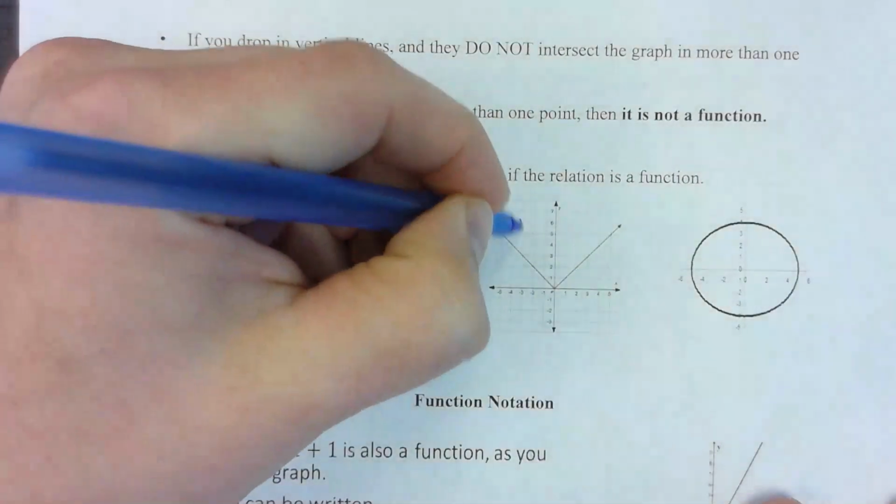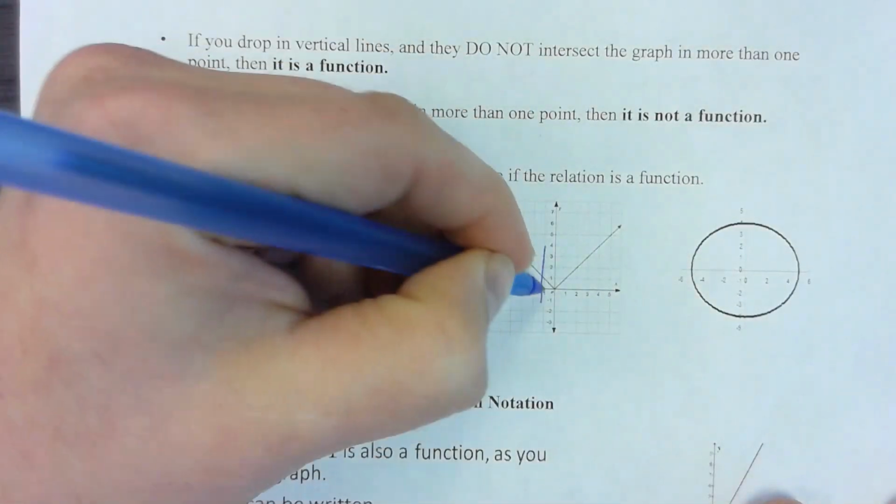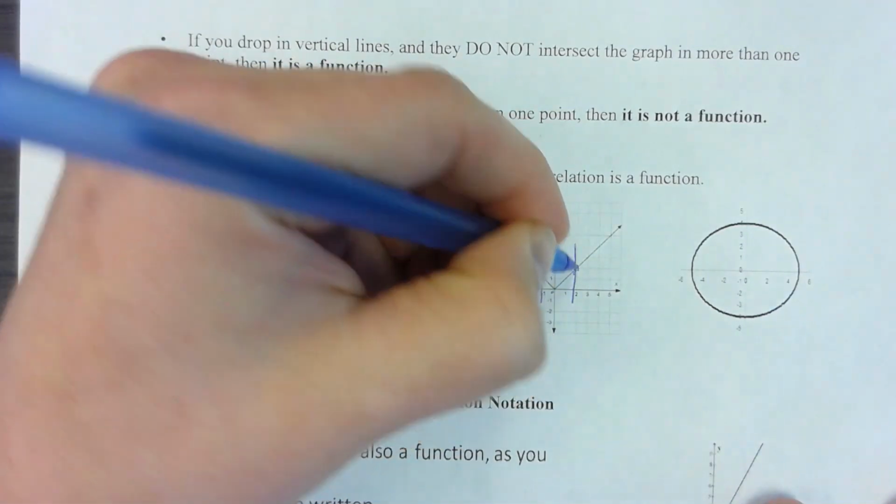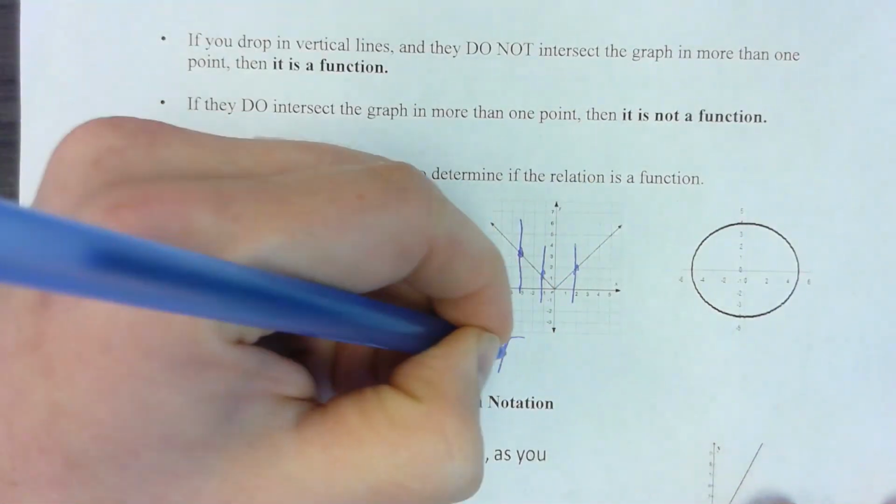Okay, let's try again. I draw a vertical line. It only touches once. It only touches once. It only touches once. This is a function.